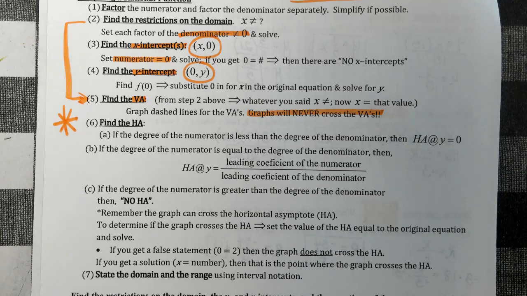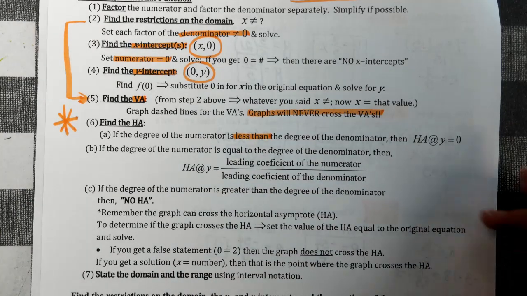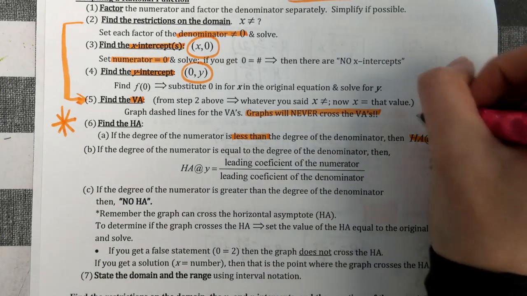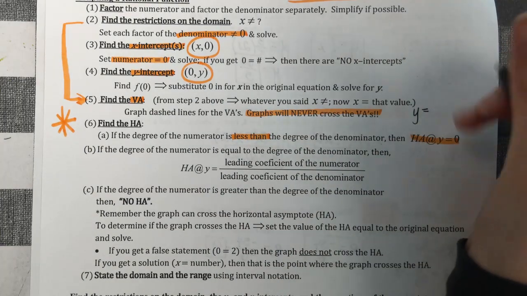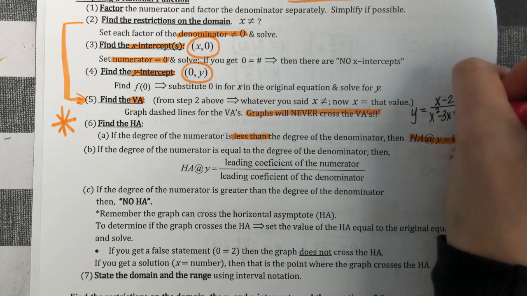So you're going to analyze the numerator and denominator. If the degree of the numerator is less than the degree of the denominator, then your horizontal asymptote is at y equals 0. So what is an example of that? If I have something like, let's say, y equals x minus 2 over x squared minus 3x plus 2.